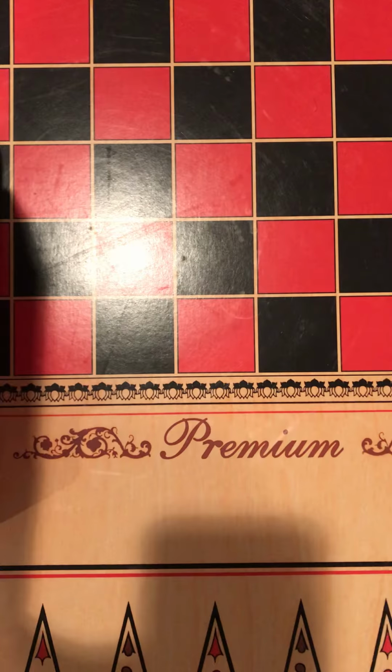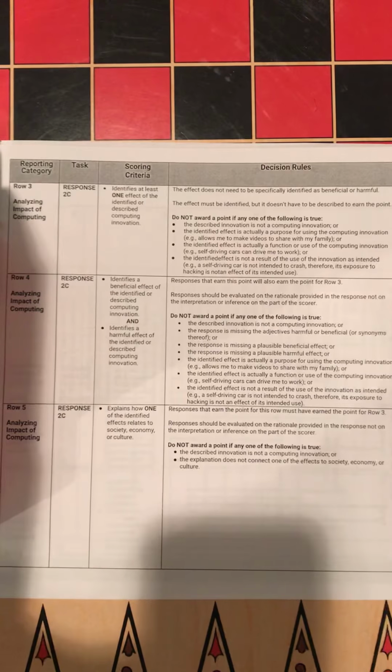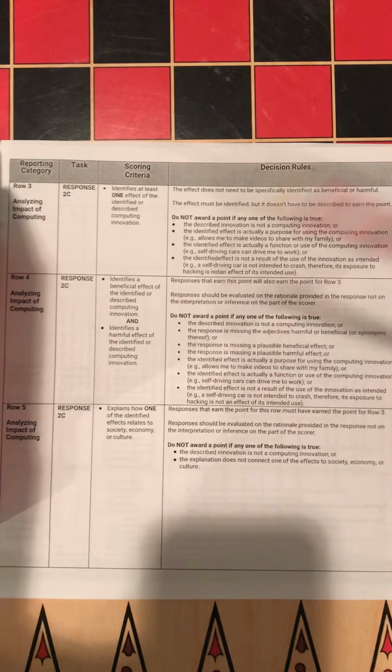So if you look in your packet here, I'm looking at 2C. So you really get 2 points here for identifying, you get 2 points for doing what it says in row 4. So row 4 says identifies a beneficial effect of the described computing innovation and identifies a harmful effect of the computing innovation.